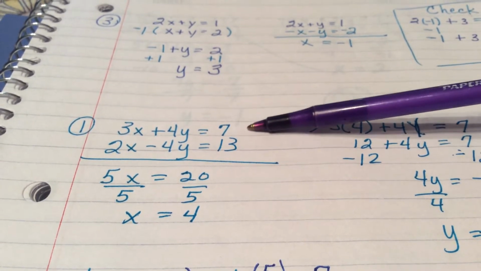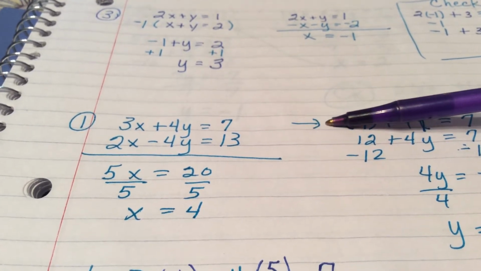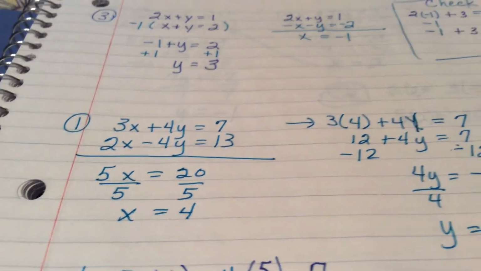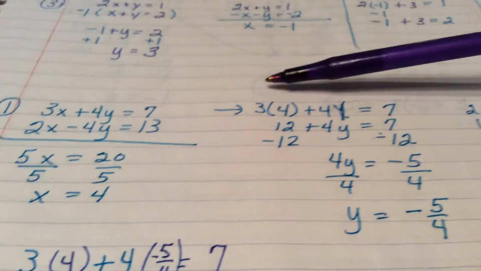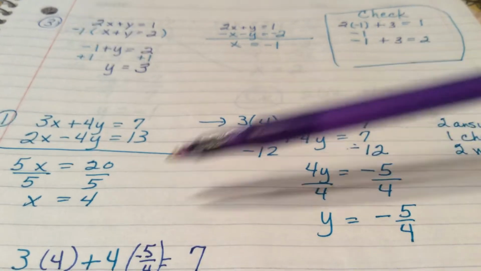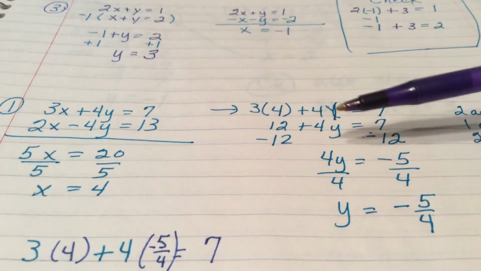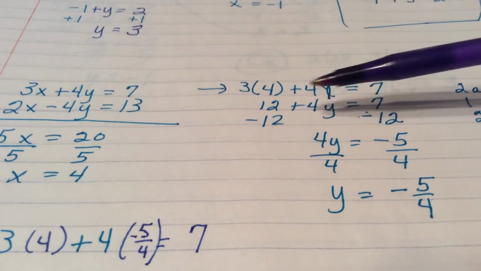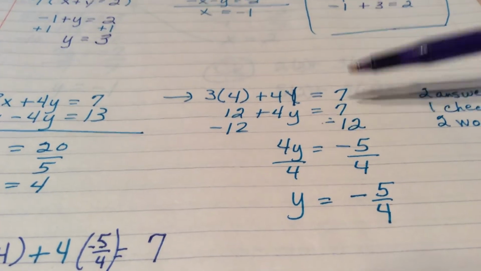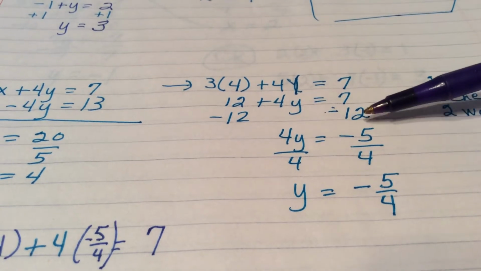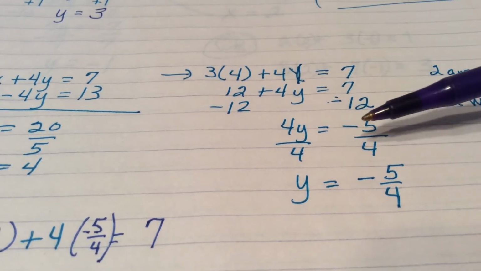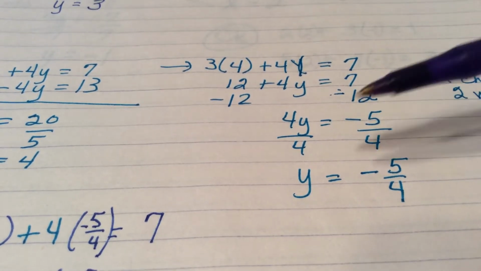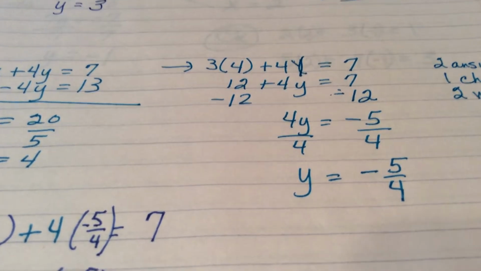Most students make fewer mistakes when they bring this sideways rather than going down underneath. So I brought this over here to the side. I have 3 times 4, which is my x here, plus 4 times y equals 7. I just copied one of these equations. That's 12 plus 4y equals 7. We now subtract the 12. We get 4y equals negative 5. We divide by 4. We get y equals negative 5/4.